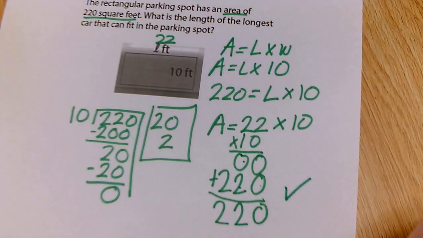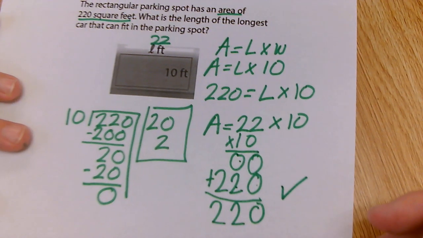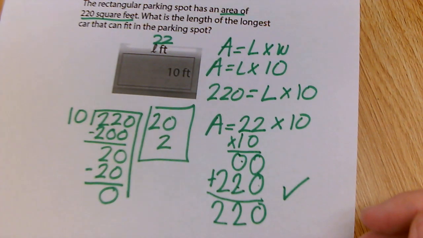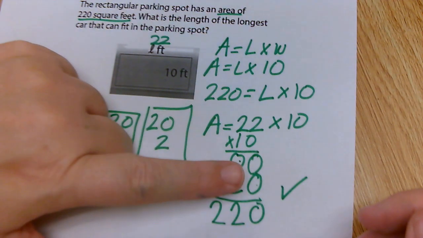Yes. You always want to go back and check your work, especially when you're doing a missing length. It's a good idea to go back and plug in the number that you just figured out, because you could have made a mistake somewhere here, and then you can catch your mistake by going back and doing this.